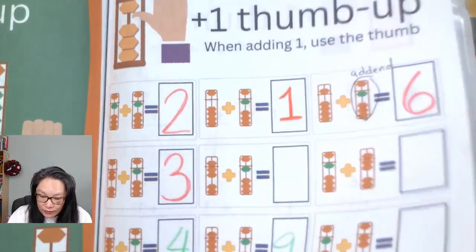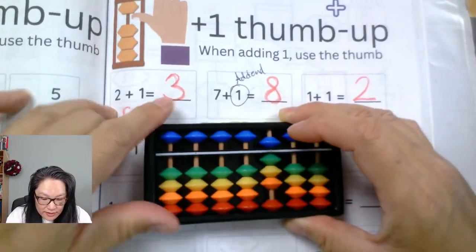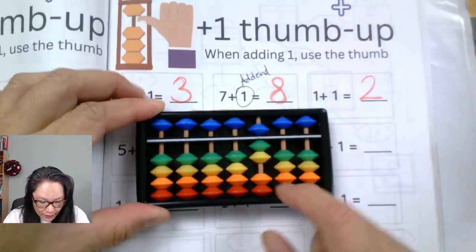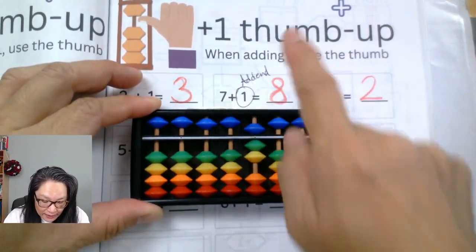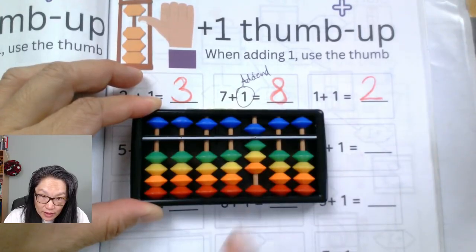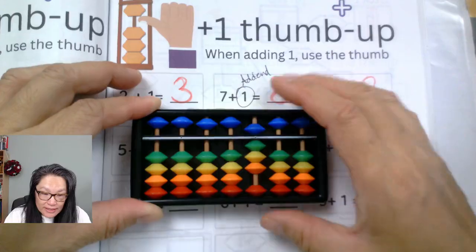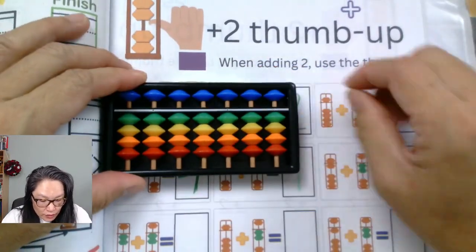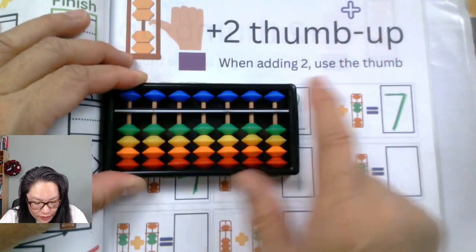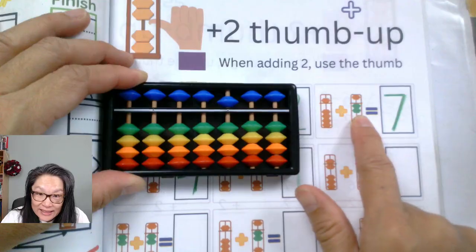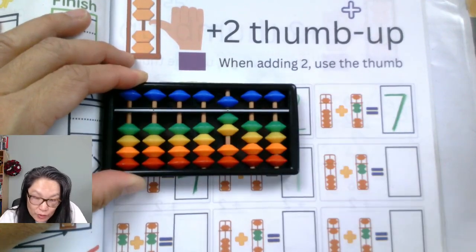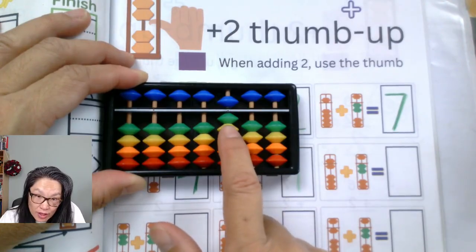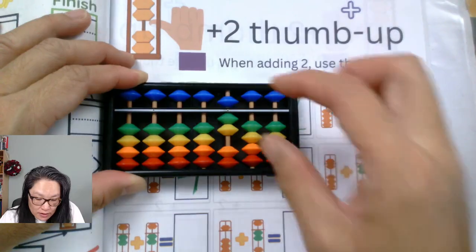So it's the same thing with all the other numbers. If we did 7, my add-in is 1. So I'm going to add my 1. My answer is 8. And then we do it again for 2. So the here is 5. We do 5 again, and then my add-in is 2. So I'm going to add the 2 beads. My question is 5 plus 2. My final answer is 7, right?